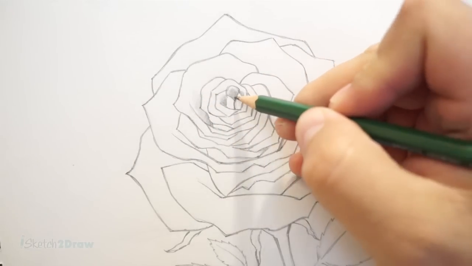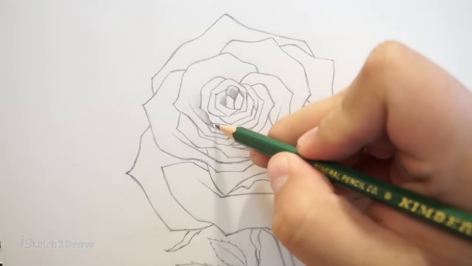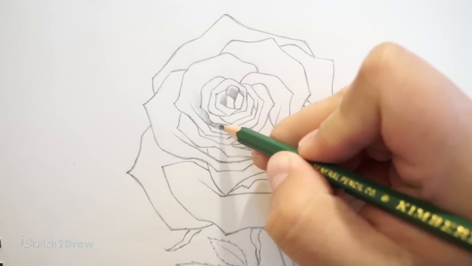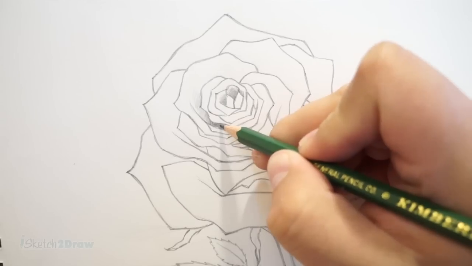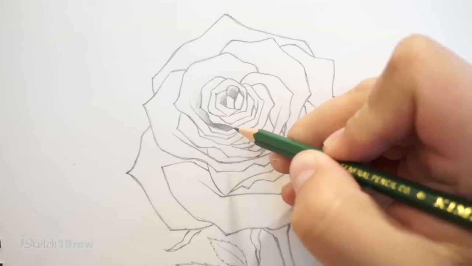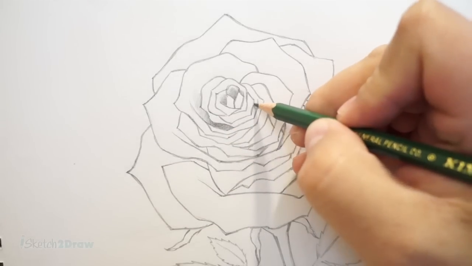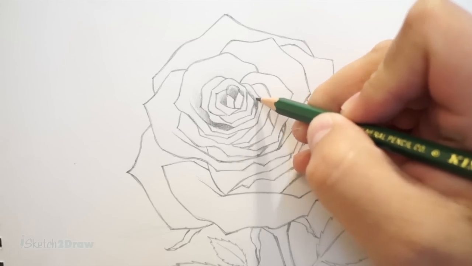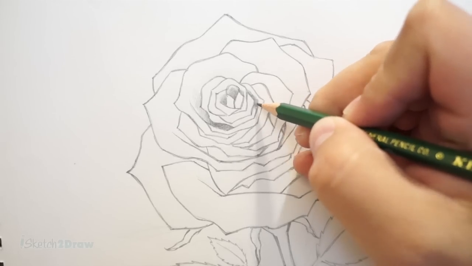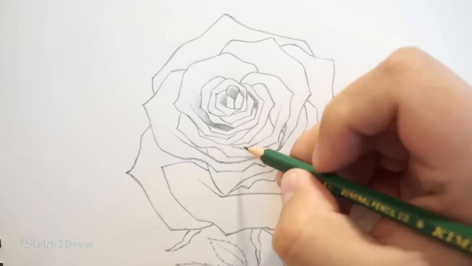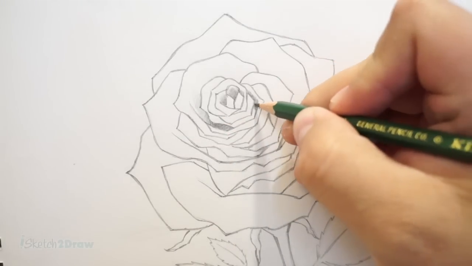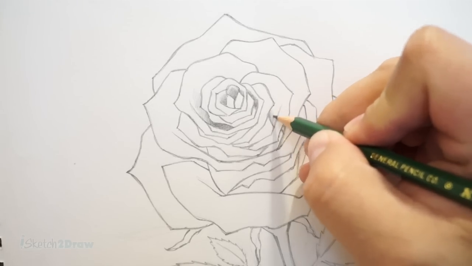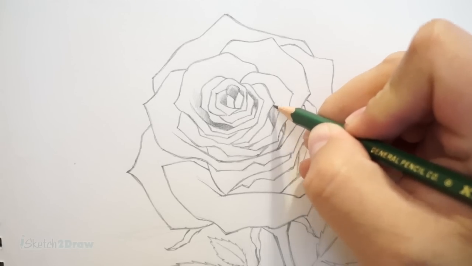In contrast to that, the B's are the darker type of pencil. An HB is right in between a light and a dark type of lead or graphite, and the higher you go in the B's, the darker your pencil will become. So 2B, 3B, 4B, 5B will give you darker and darker blacks in your graphite. Remember, H is for hard, B is for soft.